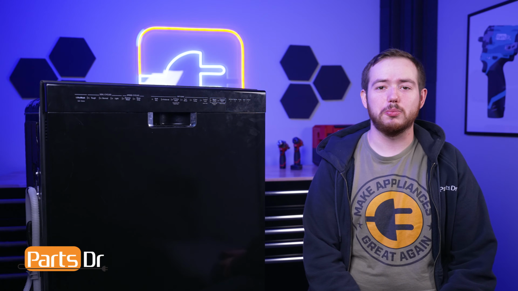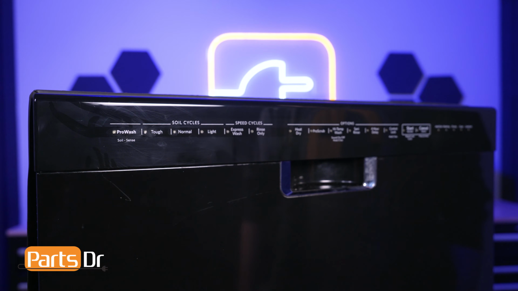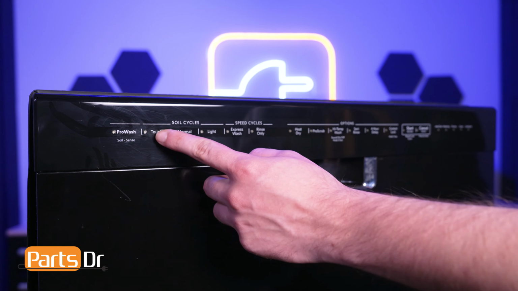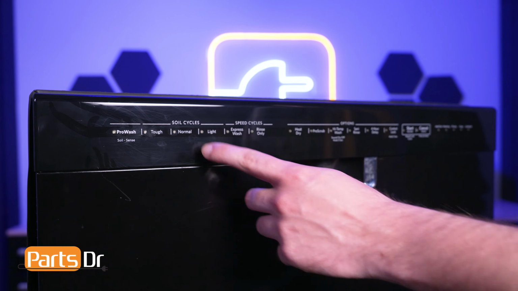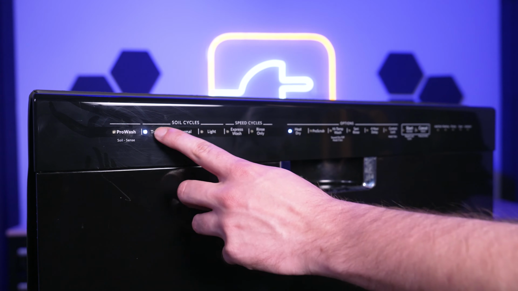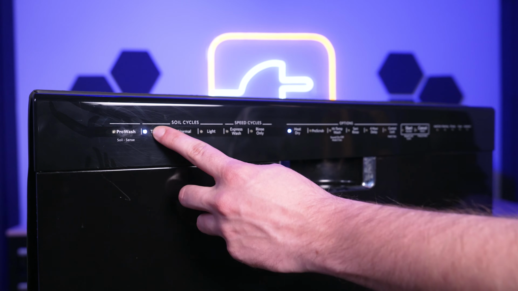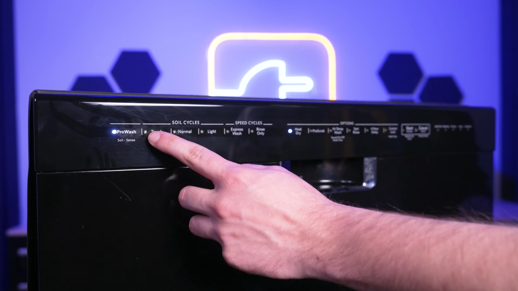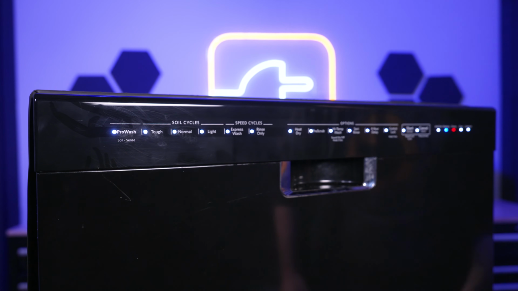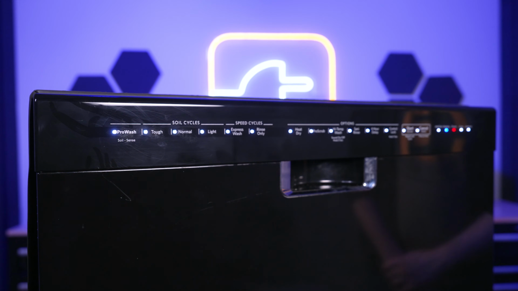Please note the instructions may vary by model. For our model dishwasher, press any 3 keys in a 1, 2, 3, 1, 2, 3, 1, 2, 3 sequence with no more than 1 second pause between inputs. Once you've successfully entered Diagnostics mode, all the LEDs on the display will light up for 6 seconds.